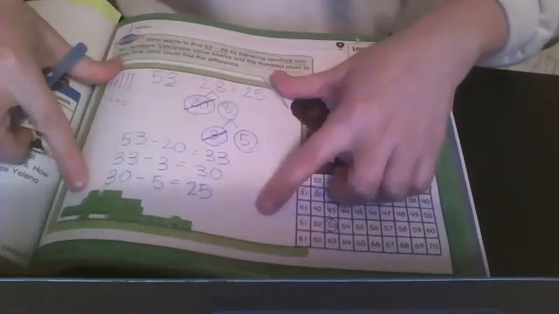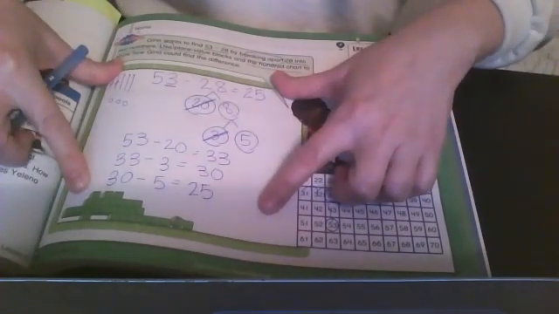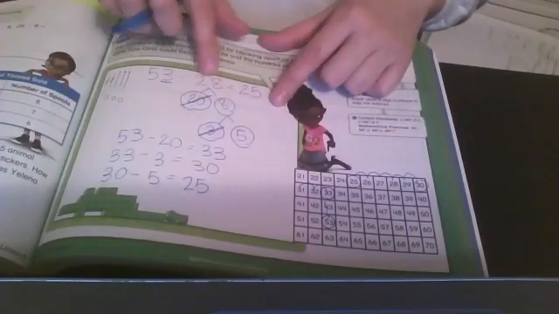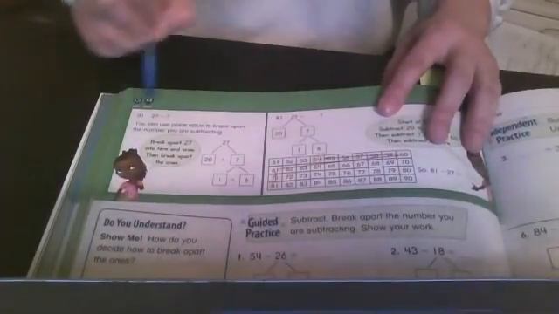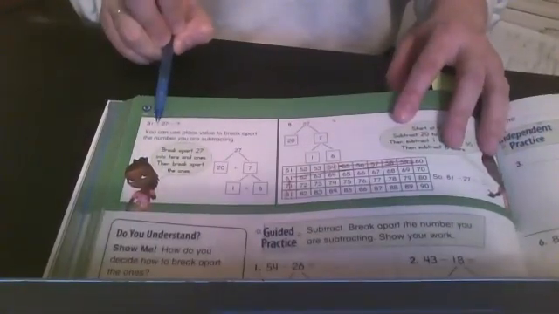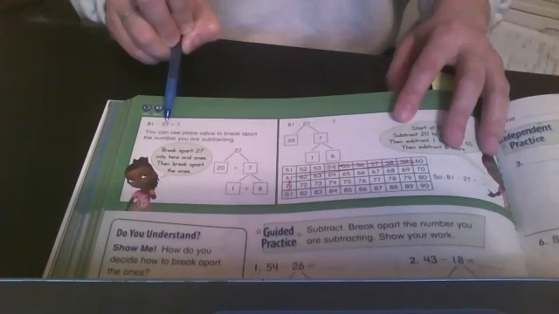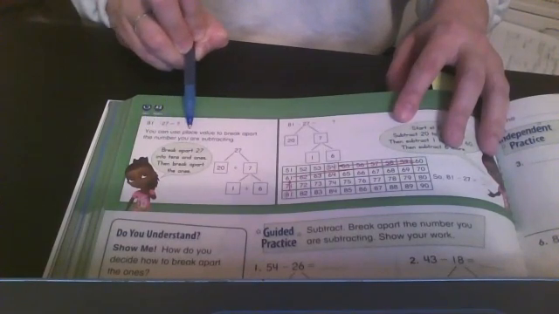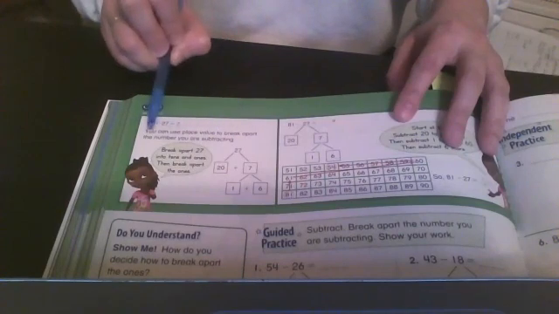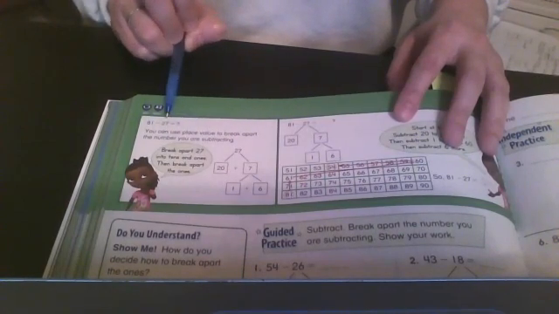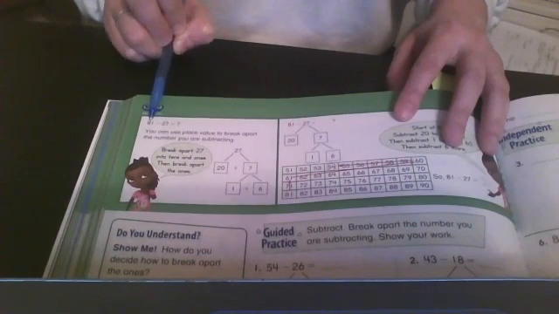Okay? All right, so we are taking that same strategy that we did last week, and we're just adding one more step because we have a 2-digit number that we are subtracting. Let's go ahead and take another example. In this green box, we have 81 minus 27. So the directions say you can use place value to break apart the number you are subtracting. I'm subtracting 27 from 81.